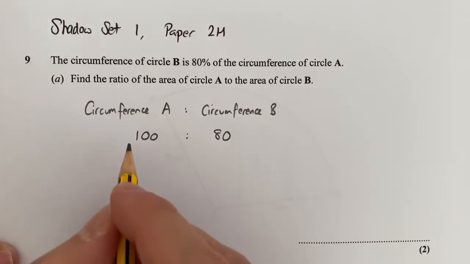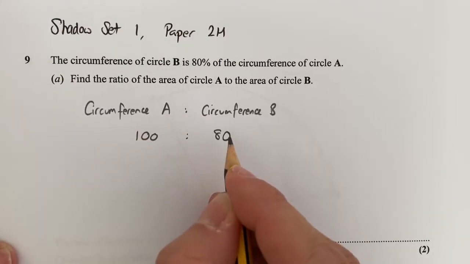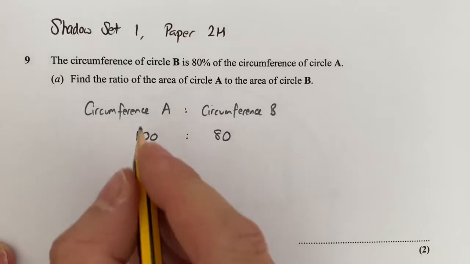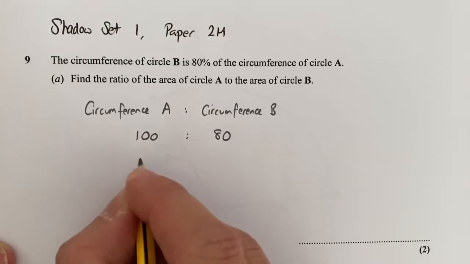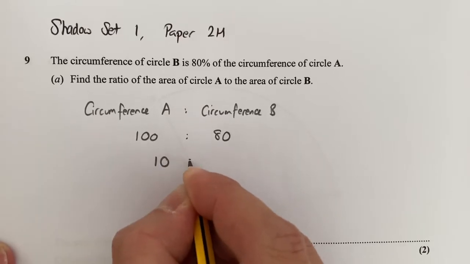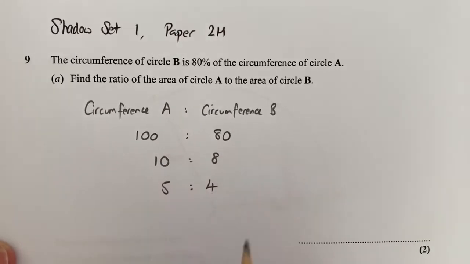So like I said, if the circumference of circle A is 100, then the circumference of circle B would have to be 80. Next thing I'm going to do is simplify this ratio just to make things easier. So that would go down to 10 to 8, and it would simplify again to 5 to 4, because still this number is 80% of this number.